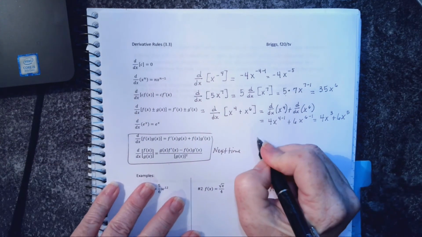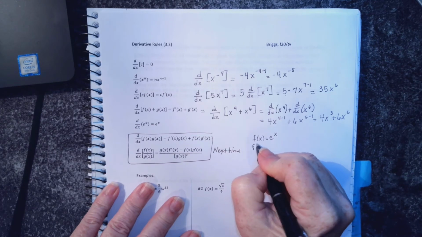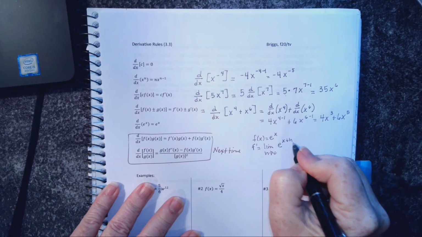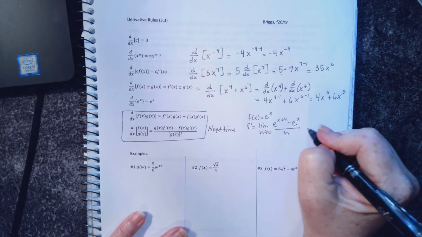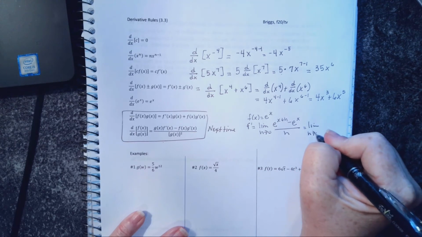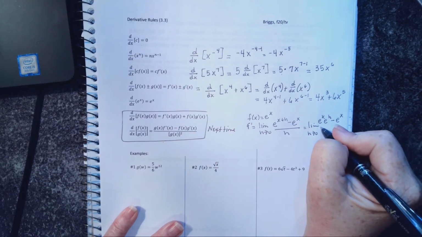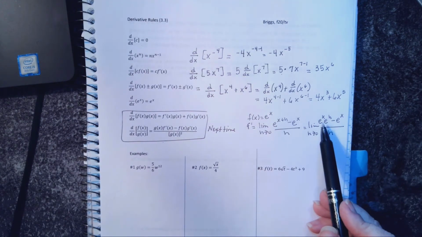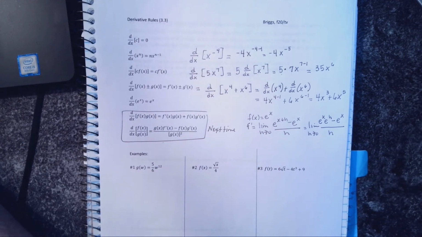If you take the derivative of e to the x, by definition, that derivative would be the limit as h approaches 0 of e to the x plus h minus e to the x all over h, which is the limit as h approaches 0 of e to the x times e to the h minus e to the x all over h. Because remember, when you have the same base and you multiply two powers, you add the exponents. We're just going in reverse here. Is everybody okay with that part so far?